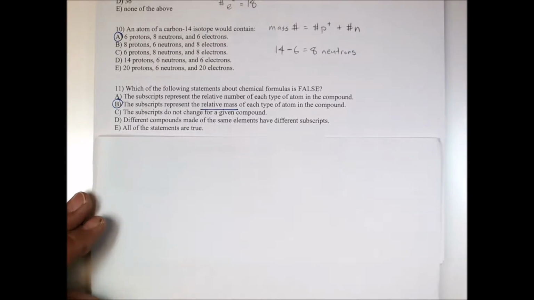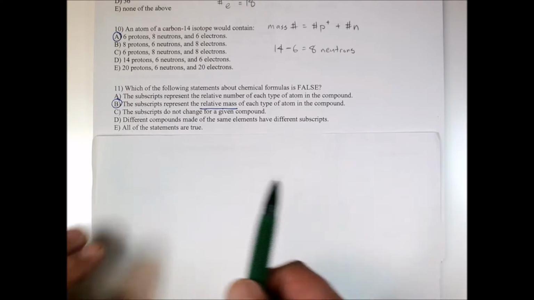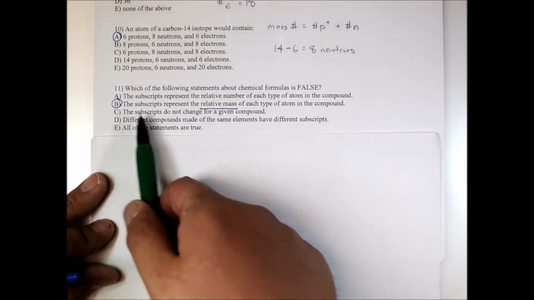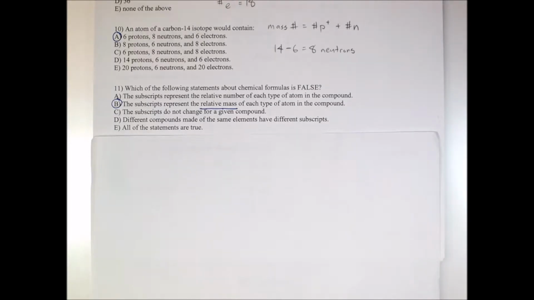All right, next one here, which of the following statements about chemical formulas is false? And the correct answer here is B. These don't represent the relative mass. They're basically the relative ratio of the atoms to each other. So they're not the relative mass.